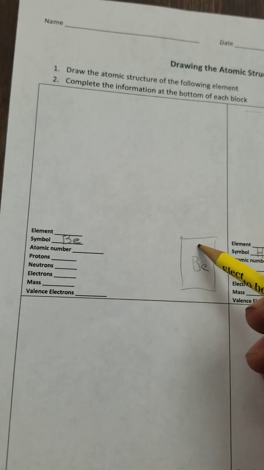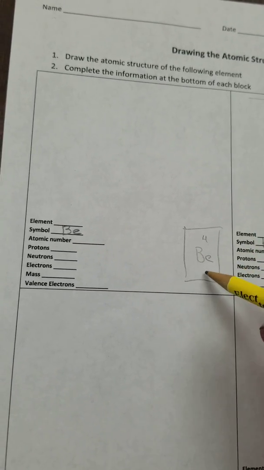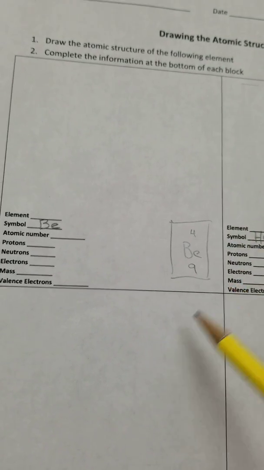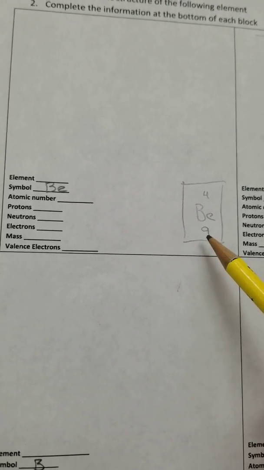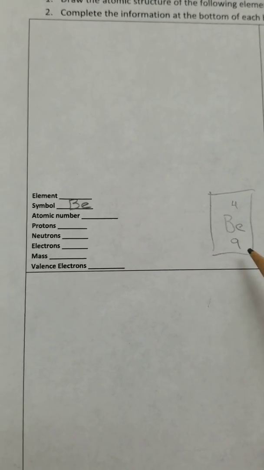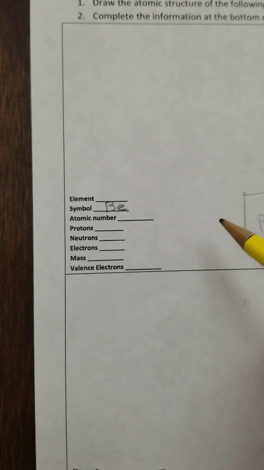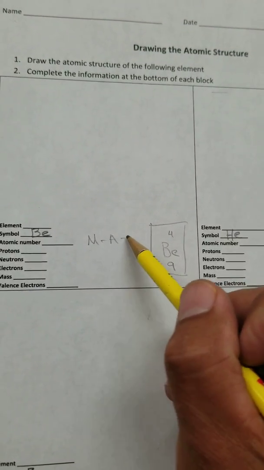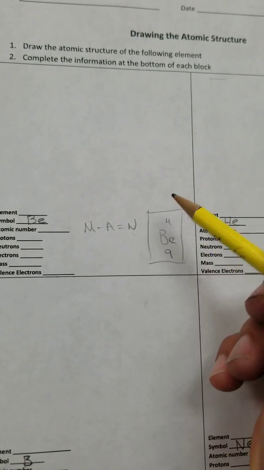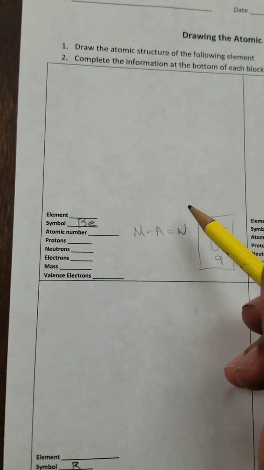And you will see that the atomic number is 4, and this number has to be rounded. I don't want any decimal points here. You need to round it off to the nearest whole number, okay? You're also going to need another strategy, which is the 8-man strategy, so you can find the number of neutrons. All right, so let's get started.